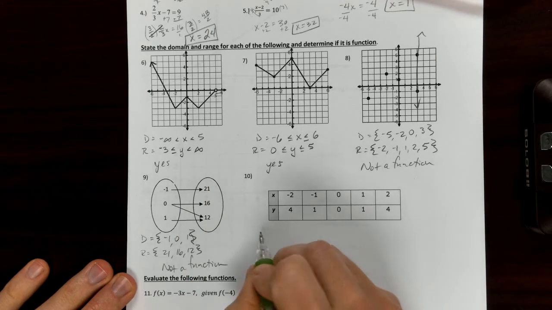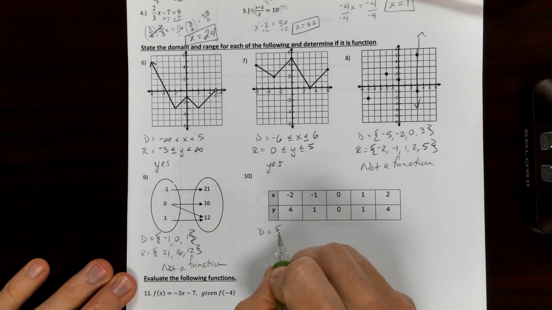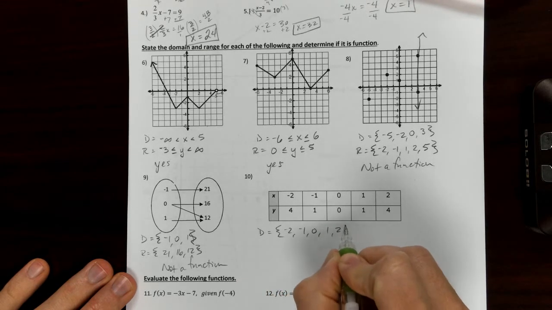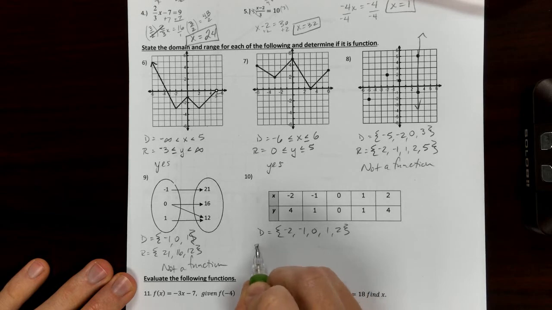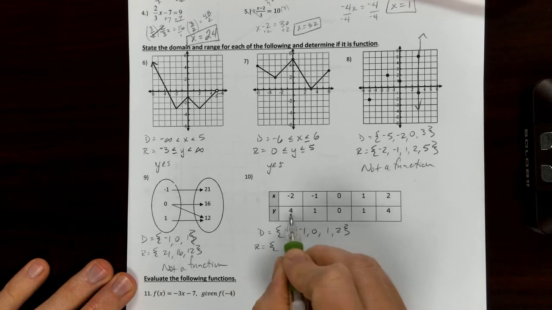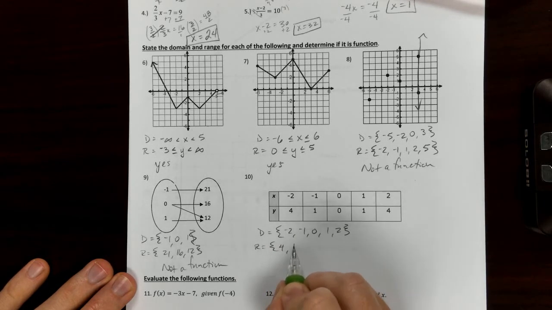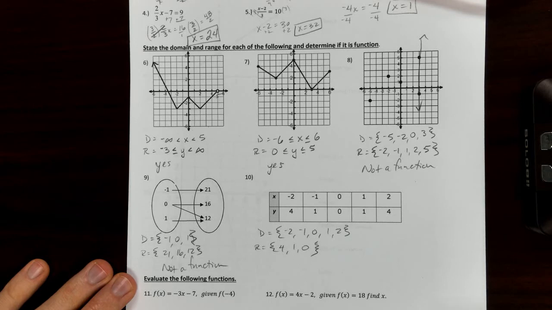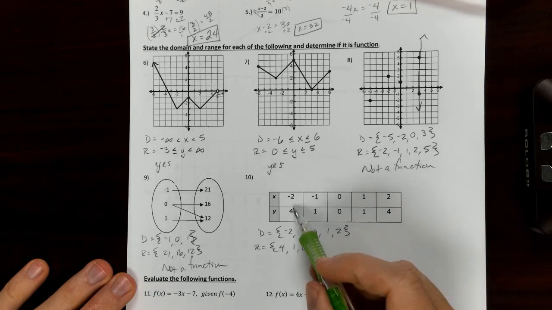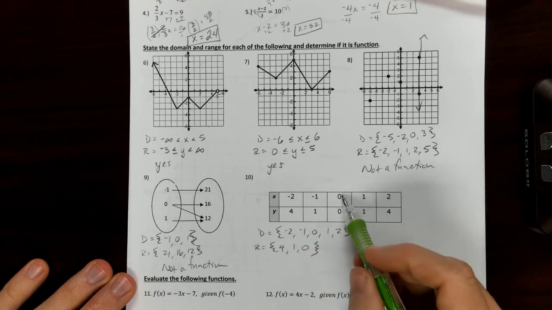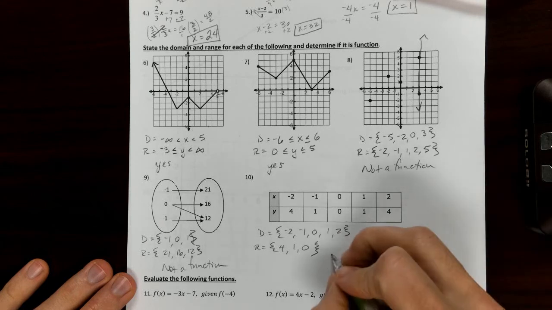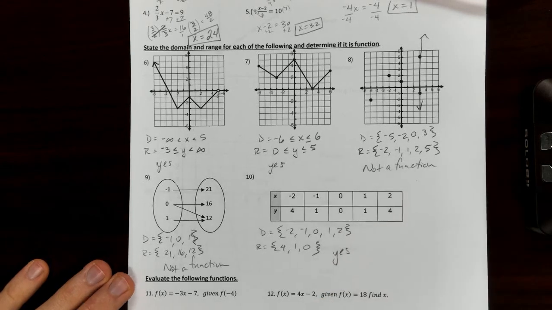And then last one, number 10, your domain is all your x values, so -2, -1, 0, 1, and 2. Range is all your y's, so your range is 4, 1, 0, 1, and 4. Well, we already wrote 1 and 4, so we don't have to write it again. Is it a function? Well, let's look. -2 maps to 4, -1 maps to 1, 0 maps to 0, 1 maps to 1, and 2 maps to 4. So my x values do not repeat to a different y value, so yes, it is a function.